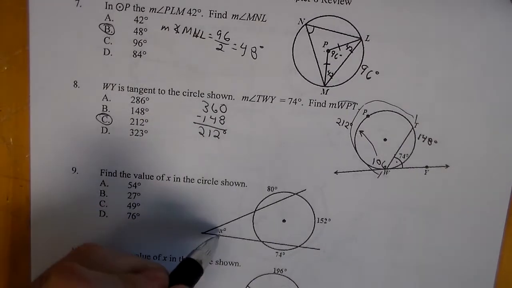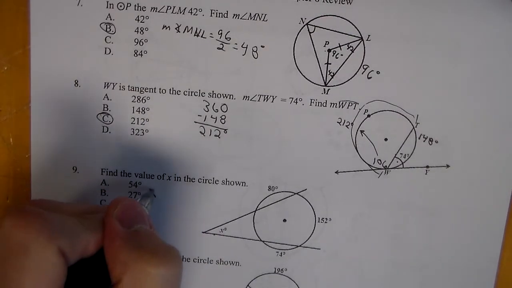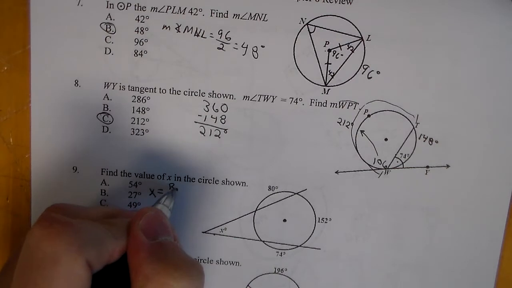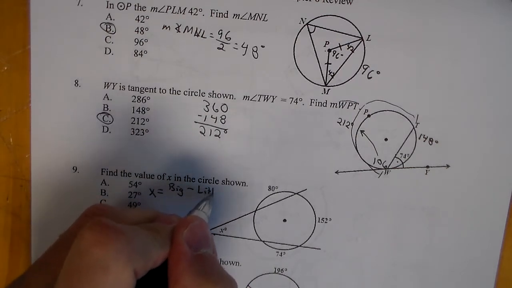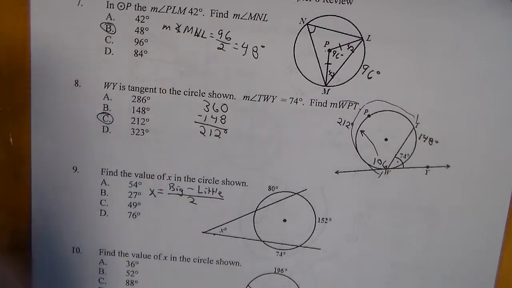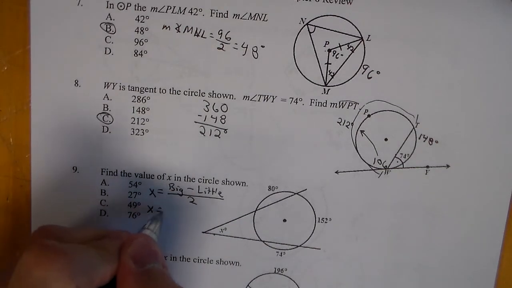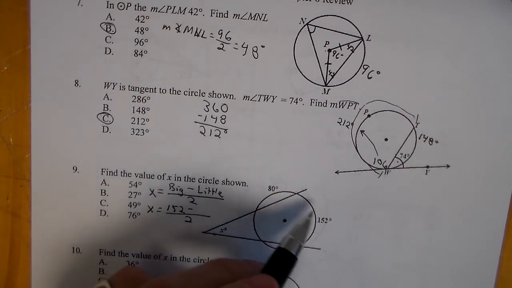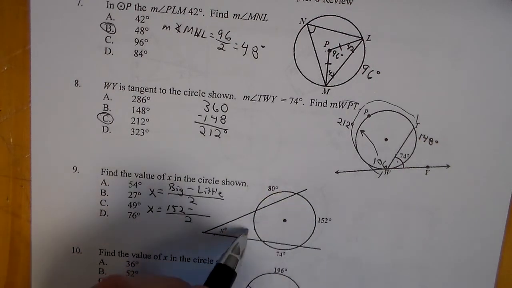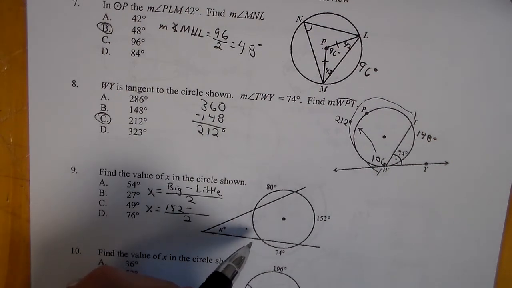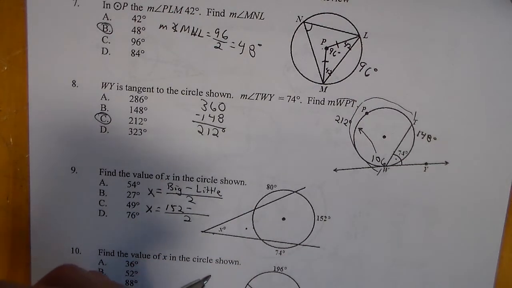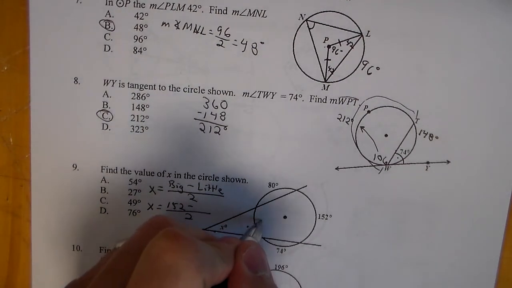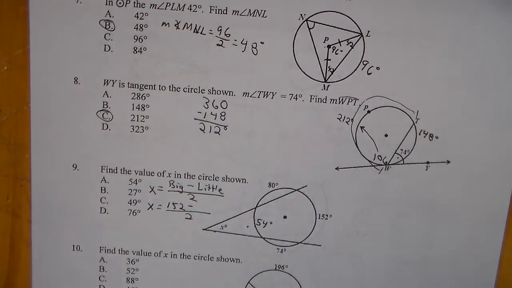For number 9, we have an angle on the outside, and that is going to work. The angle is equal to the big arc minus the little arc divided by 2. I know the big arc is 152. I need to find the little arc. Since I know the rest of these, I can add them together, subtract from 360, and find what's left over. So I got 152 plus 74 plus 80 gives me 306. Subtracting that from 360, I'm left with 54 degrees right here.